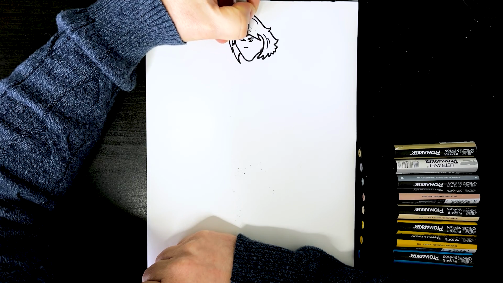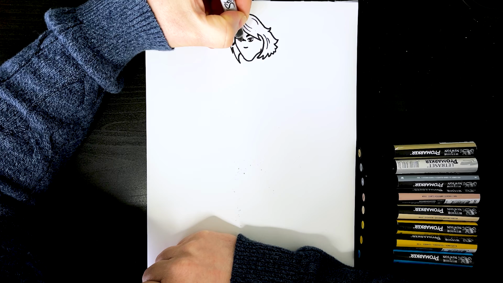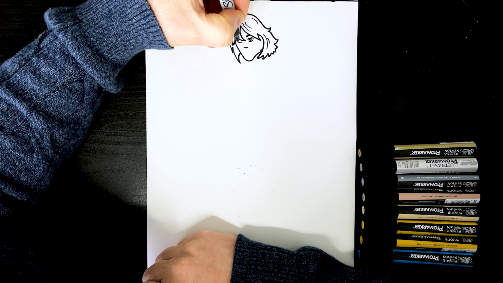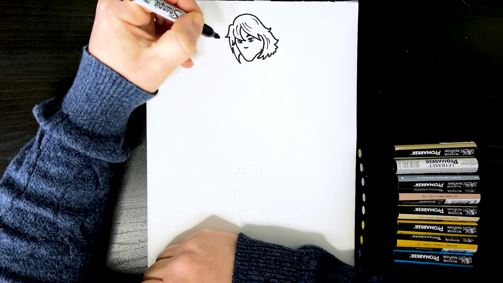A little bit of eyebrow, just have that coming through from the fringe area. And then from this side, the eye is hidden again a little bit by the hair. So I'm just going to do a little curve like that and up, and then just a line like that.